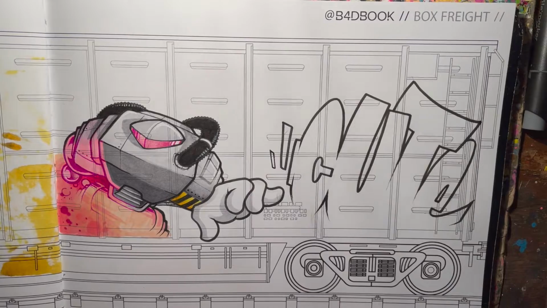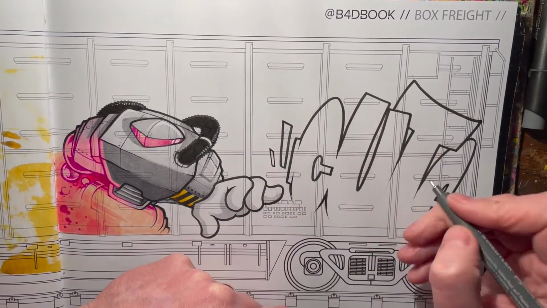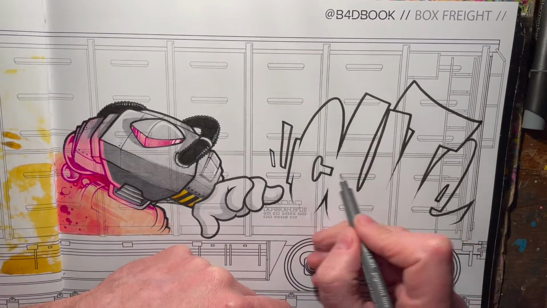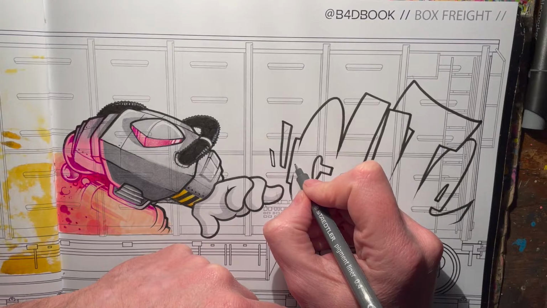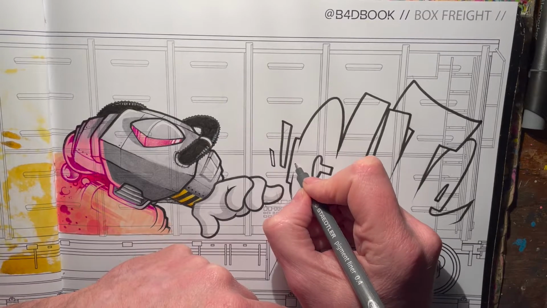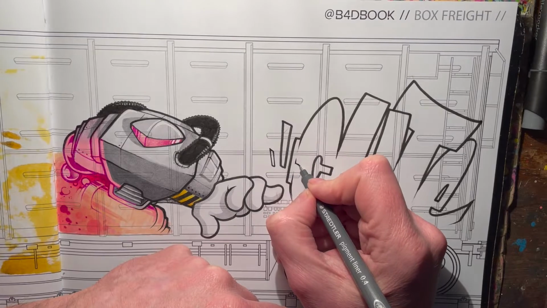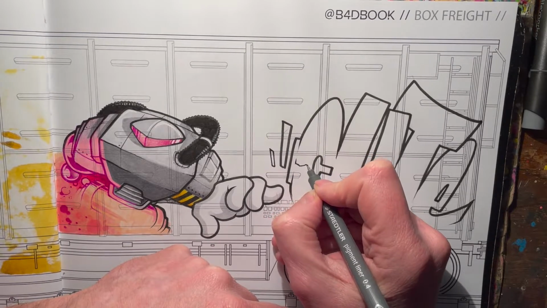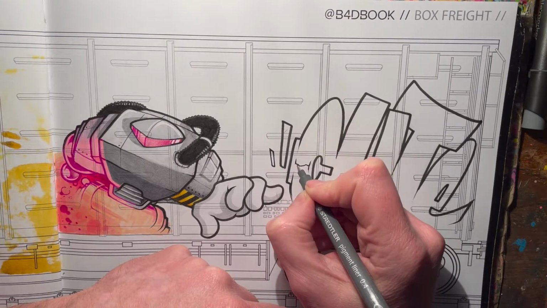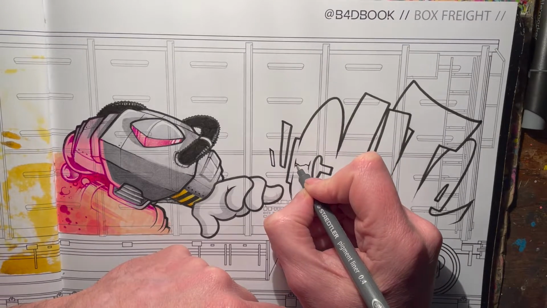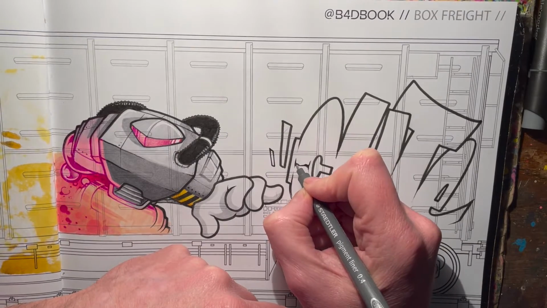So first of all, what I want to do is establish a line where the horizon is in the letters. So I'm going to put it here. Now for me, when I do this, I don't like to touch the sides of the letters. I'm going to make it all wibbly wobbly to sort of, what's the word? Simulate a horizon.